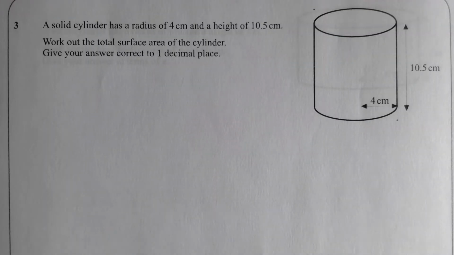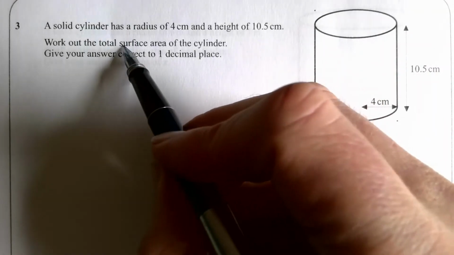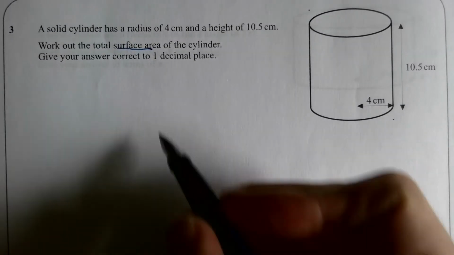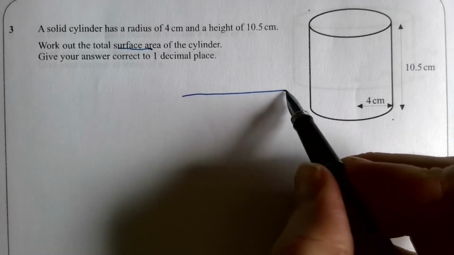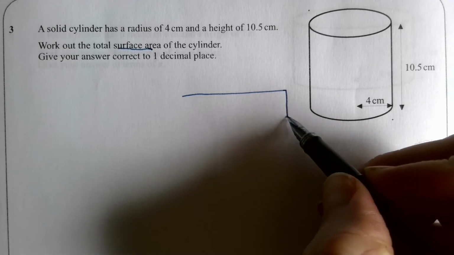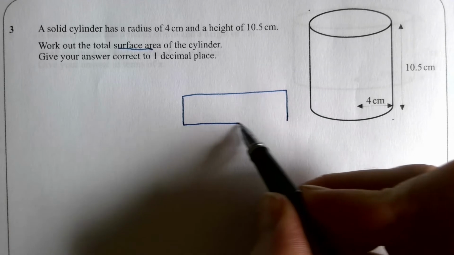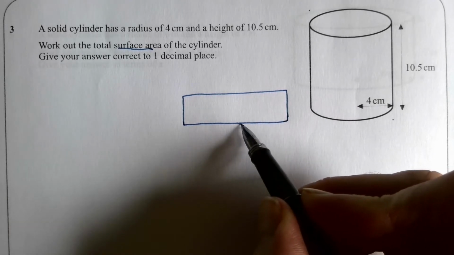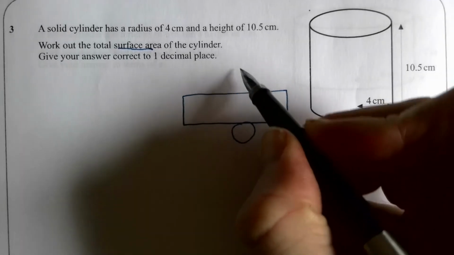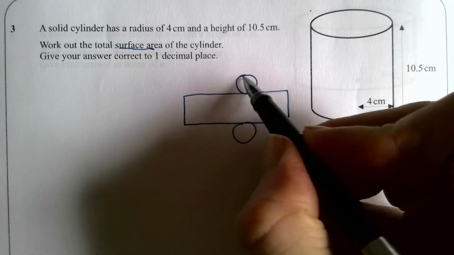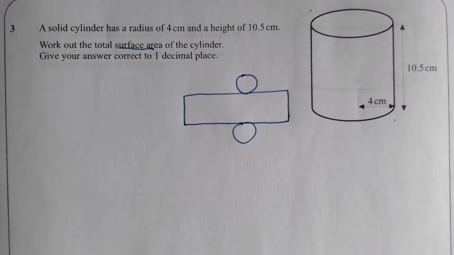Now here's another very similar looking problem. Again, we're using a calculator because it's saying to 1 decimal place and it's involving pi. But this time they want the surface area, so you need to think about the net. Now you've got to be careful with the net of a cylinder, because if you draw it wrong, it can look a bit rude, and we don't want that. So we want 2 circles either side of a rectangle.